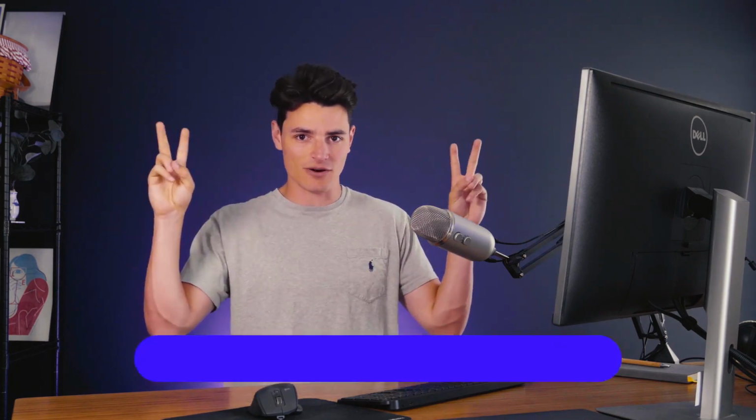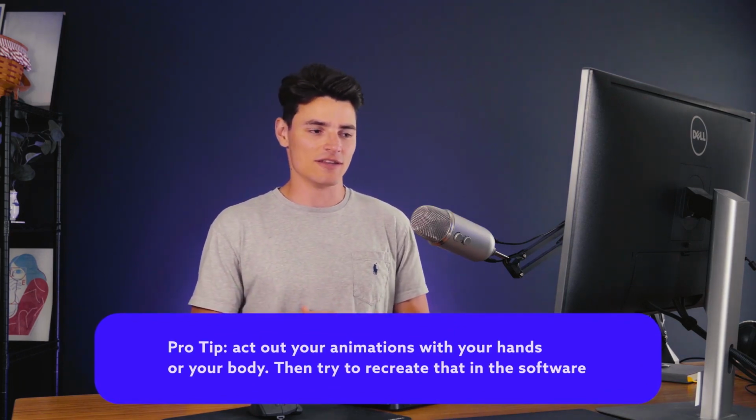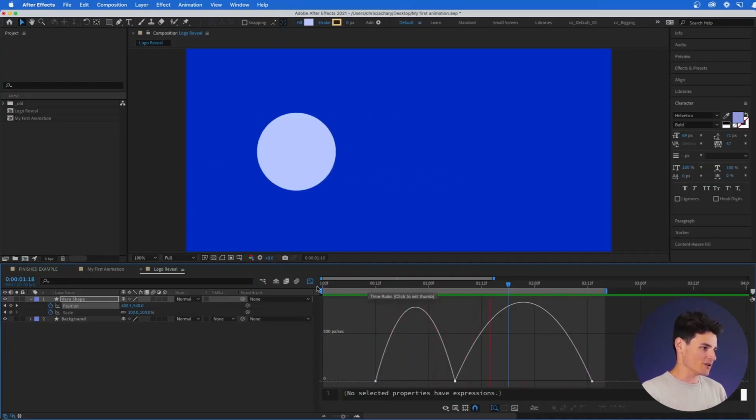And the reason I'm acting things out with my hands isn't because I'm trying to show off my insane dance moves. It's because animation is all about feeling and the timing and the spacing and the flow of motion. So it actually is very helpful to act out your motions with your hands or with your body, and then try to recreate that motion on the computer. Pro tip.